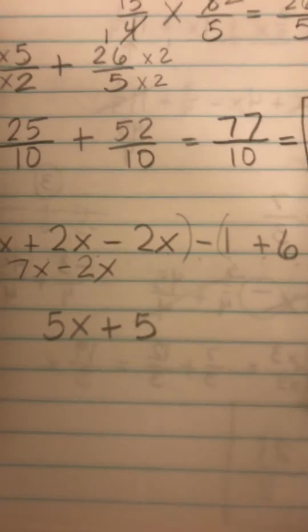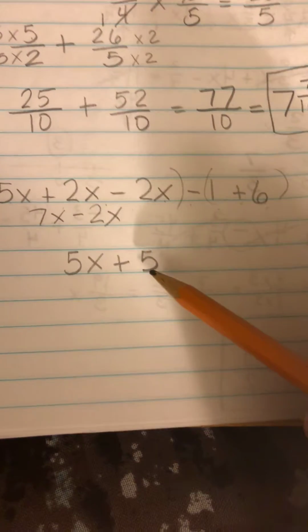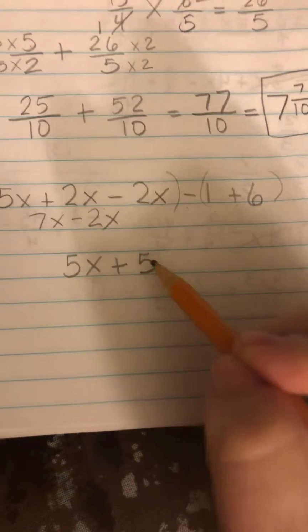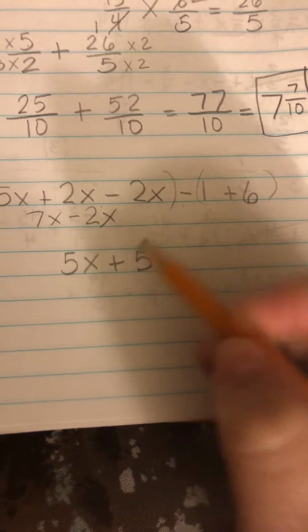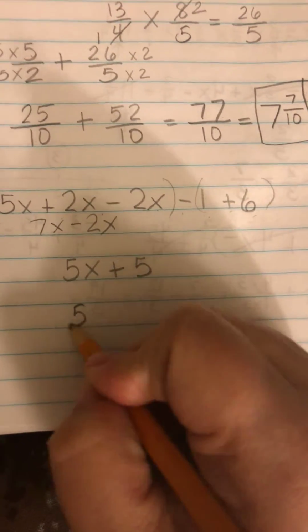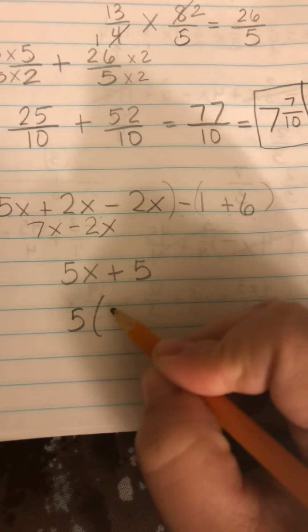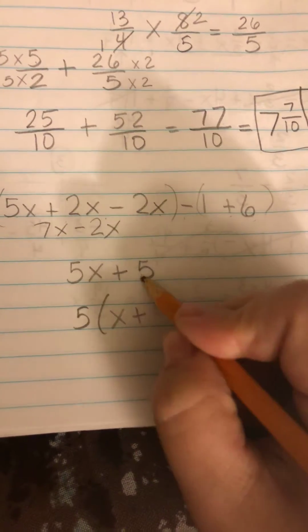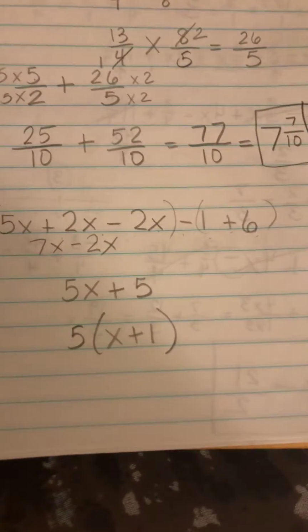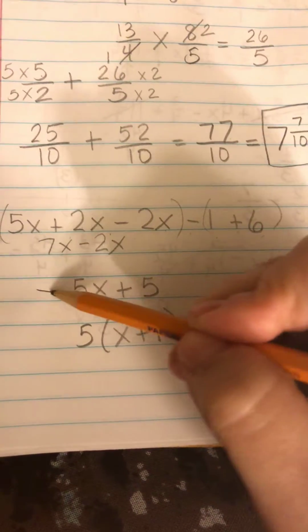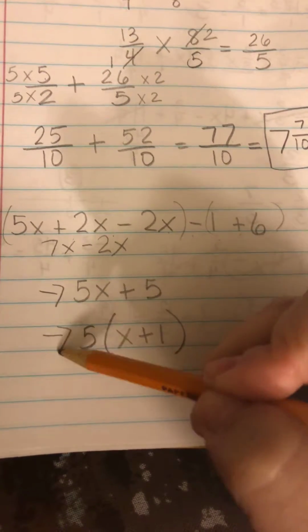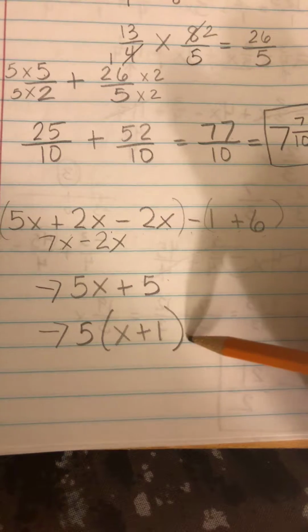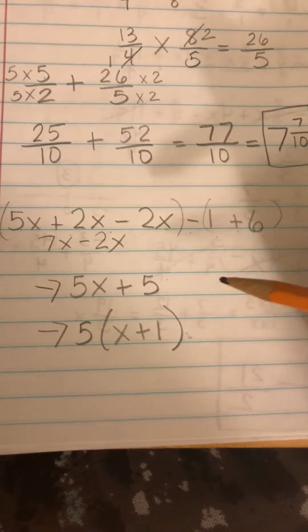You can stop here, or you can go one step further and you can factor this expression. A common factor to 5 and 5 is 5. 5 divided by 5 is 1, or x, plus 5 divided by 5 is 1. Either one of these are acceptable answers because they are equivalent. This is just taking it a step further and factoring it.